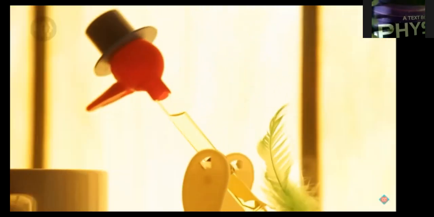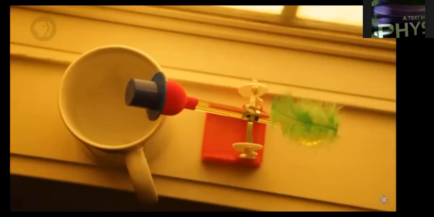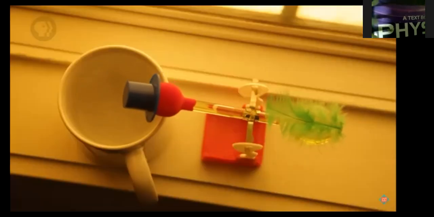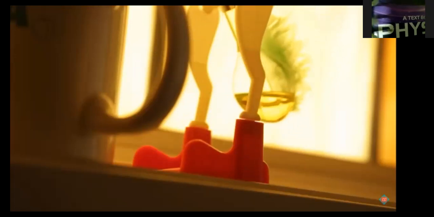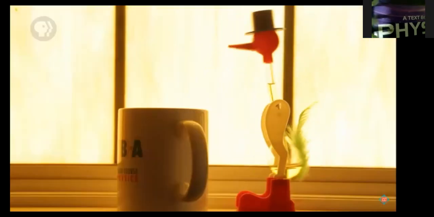That makes liquid travel up the tube. The head gets heavier and dips back into the water. But the tipping makes a bubble rise through the liquid into the bird's head, sending more liquid into the bottom and setting the little bird swinging and starting the cycle all over again. But it still needs the water for it to do its thing. Once the water in the cup runs out, the bird stops moving.